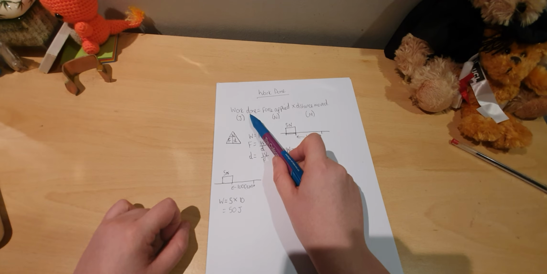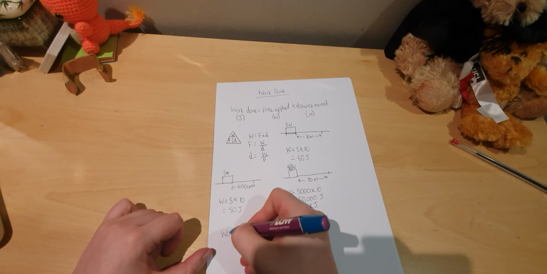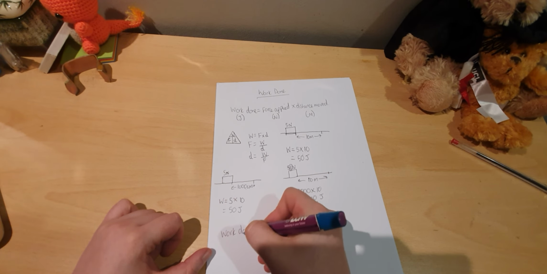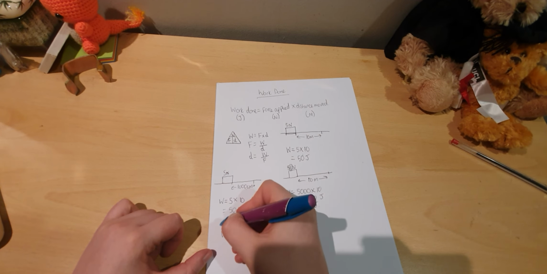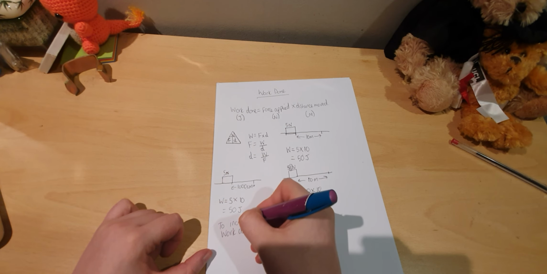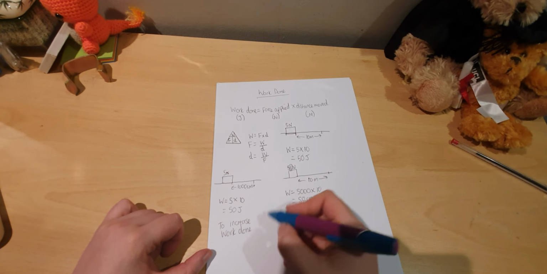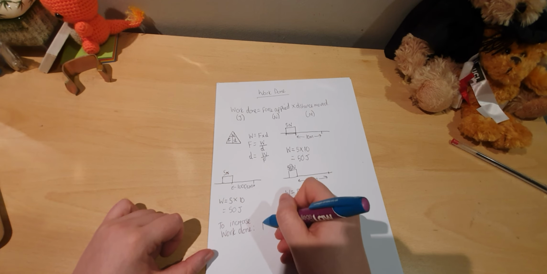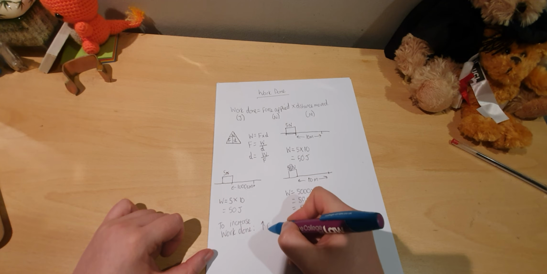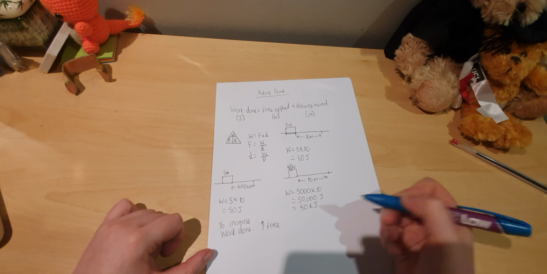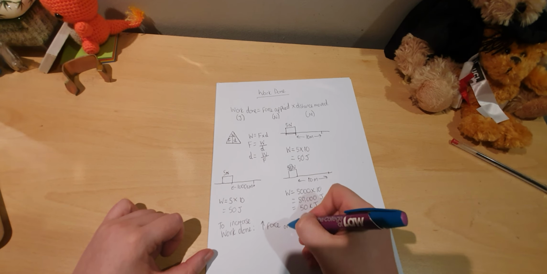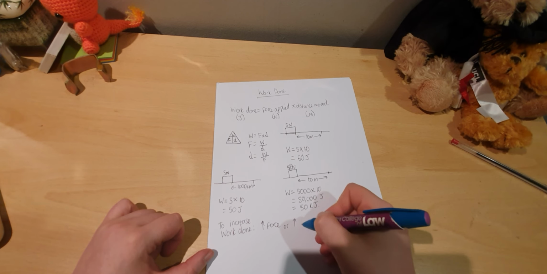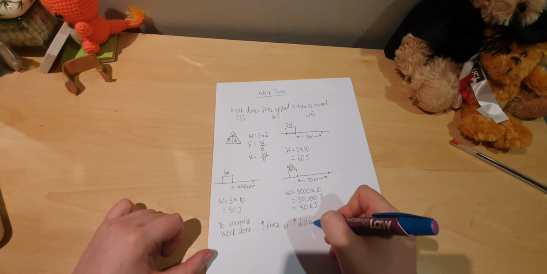The other thing I would like to say is about how I can increase the work done. There are 2 ways I can increase the work done. You probably have already worked it out. To increase the work done, I can either increase the force or increase the distance moved.